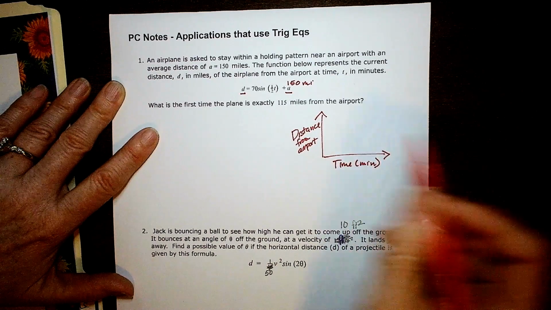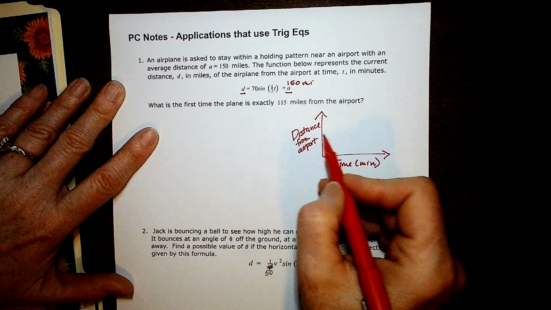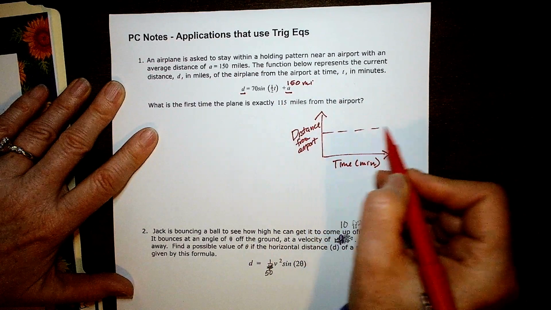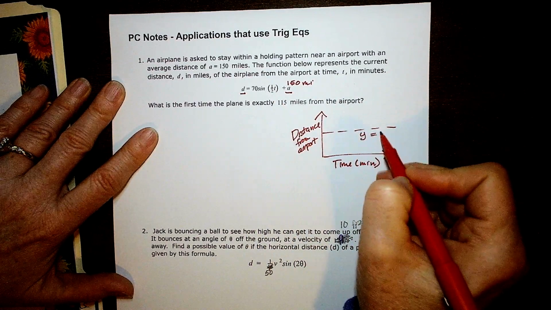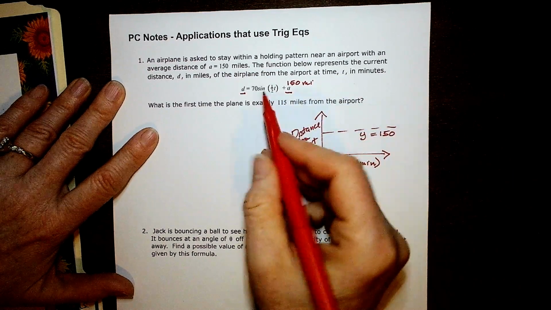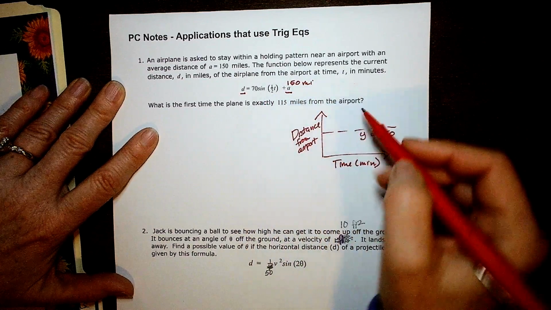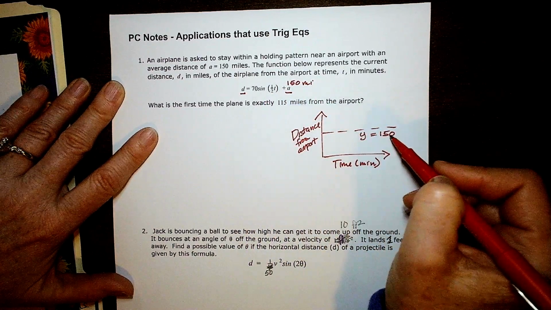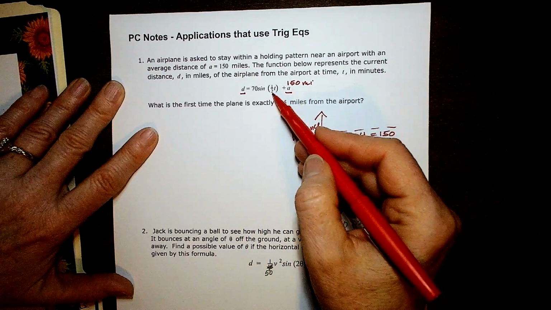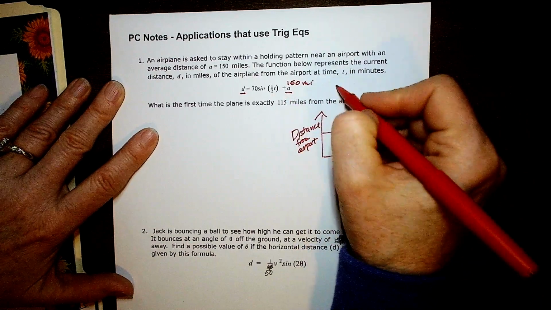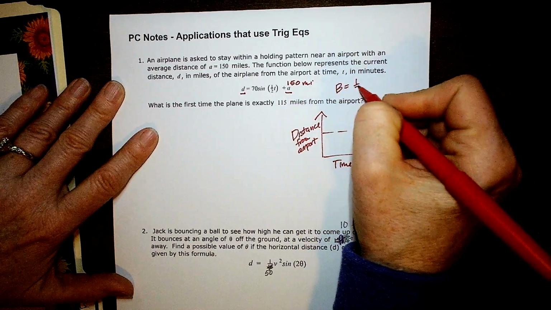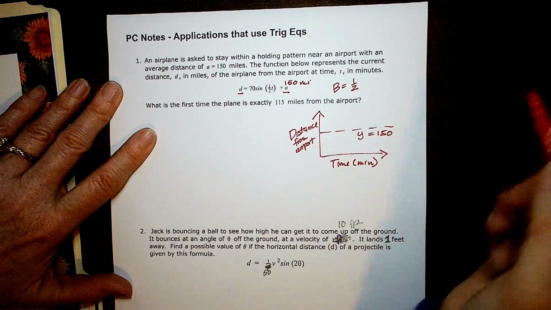So this is a sine function. I've got a midline of y is 150, and it's a positive sine function. It's got half the frequency. The b value is 1/2, which is going to change the period of my graph.